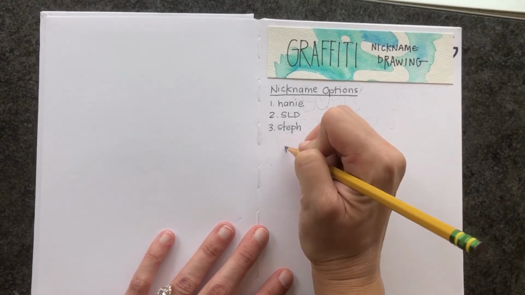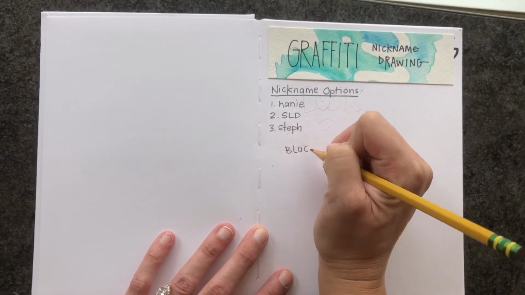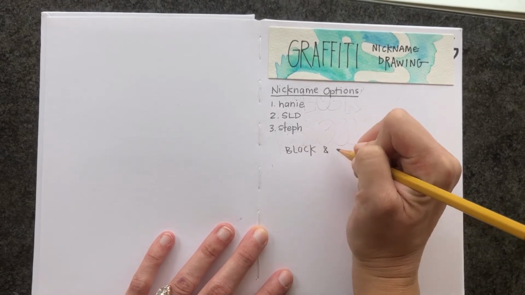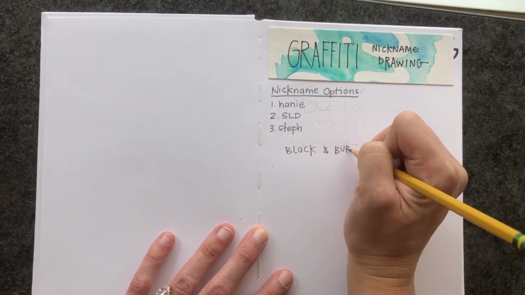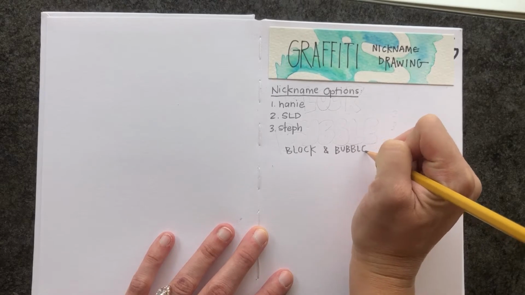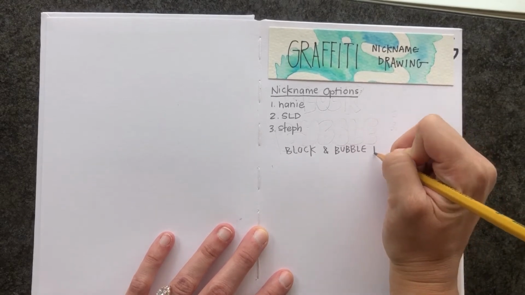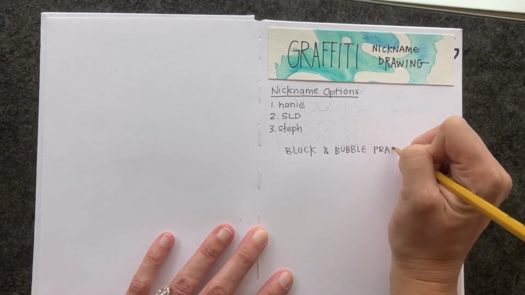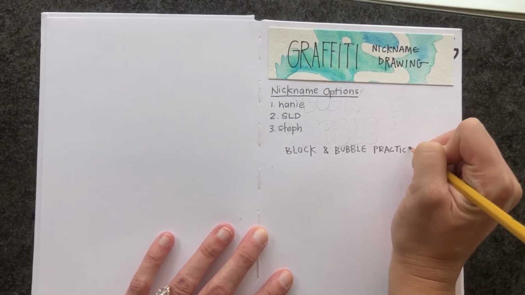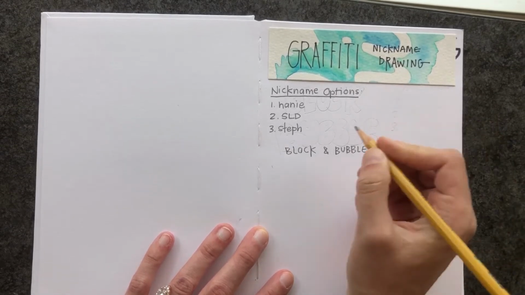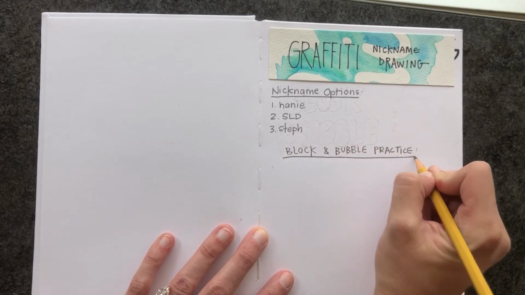After that, we're going to practice block and bubble letters. All graffiti starts as block or bubble letters. So we need to know how to do that first before we turn them into graffiti style letters. So first we'll do block.